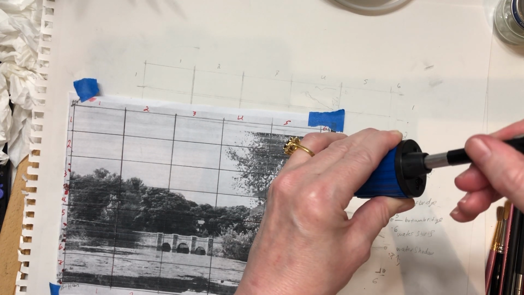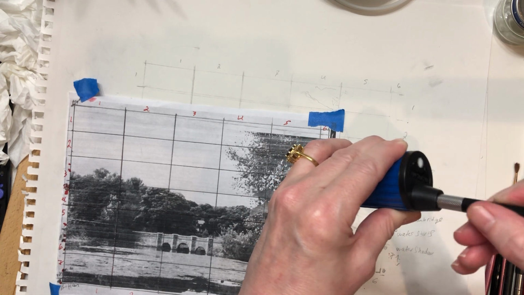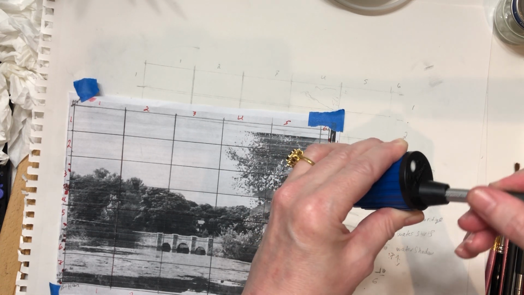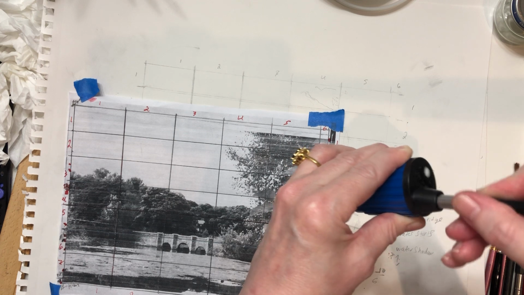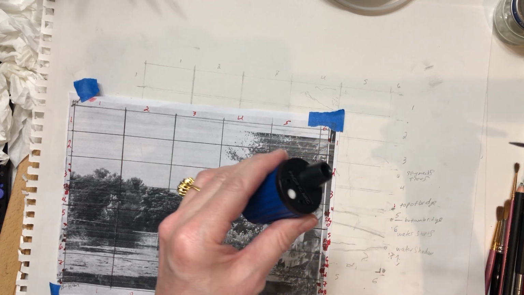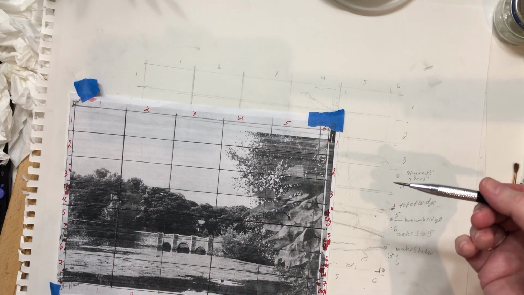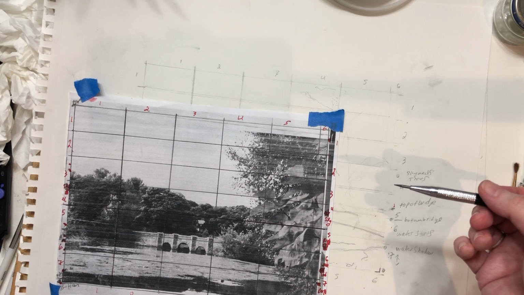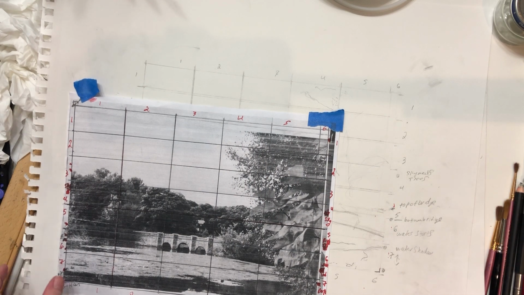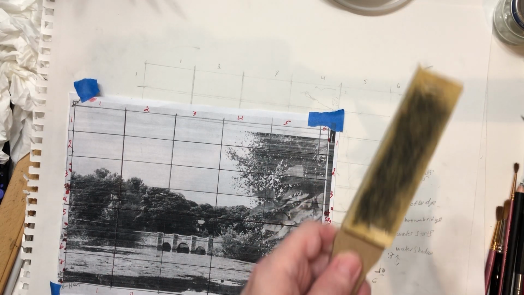And kind of do it at an angle. Just be very gentle with it. Don't put it in there with any force, because the lead can break. And then you can get a nice point. Now, another way you can sharpen it is to use the sandpaper sharpener.